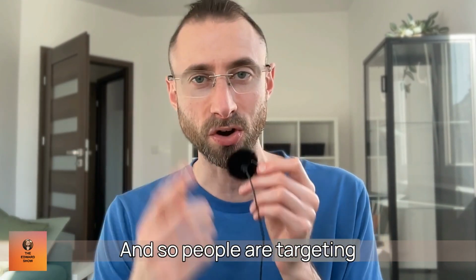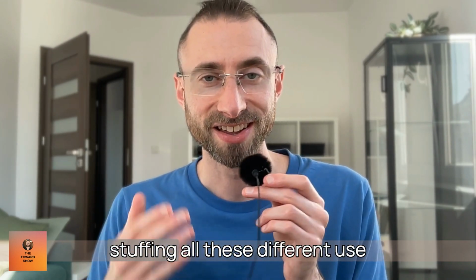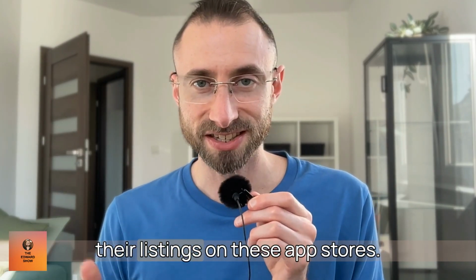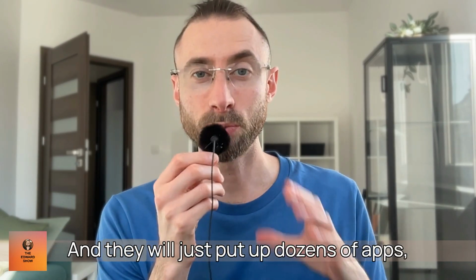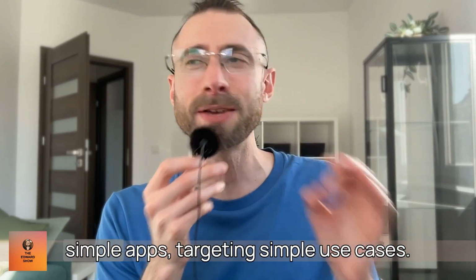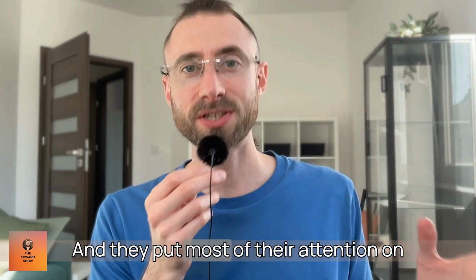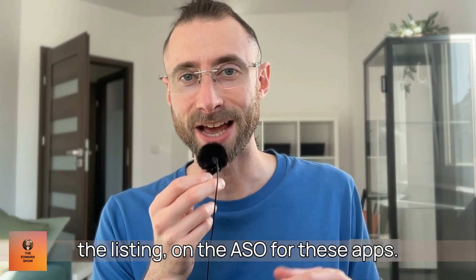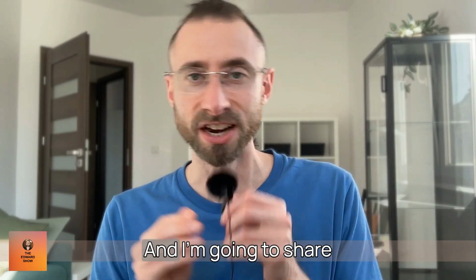And so people are targeting these keywords, these bottom of funnel keywords, and they are stuffing all these different use cases, but in the same niche, into their listings on these app stores. And they're making so much money doing this. And they will just put up dozens of apps, simple apps, targeting simple use cases. And they put most of their attention on the listing, on the ASO for these apps.